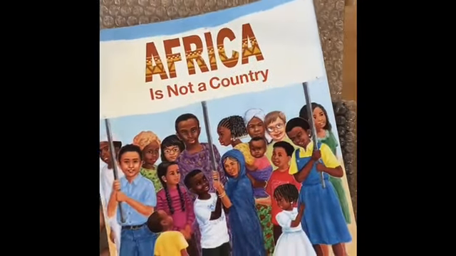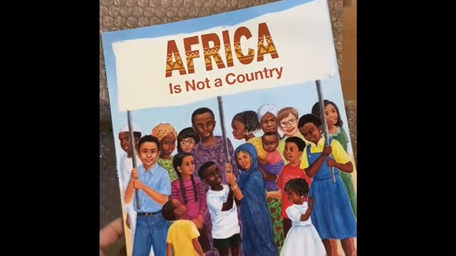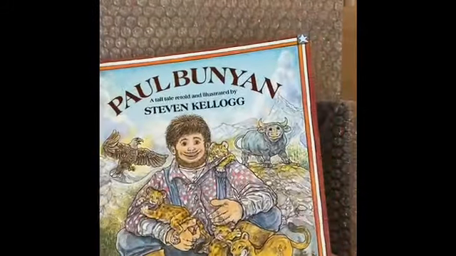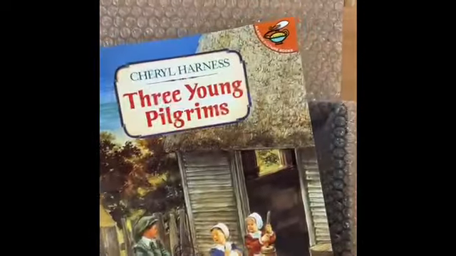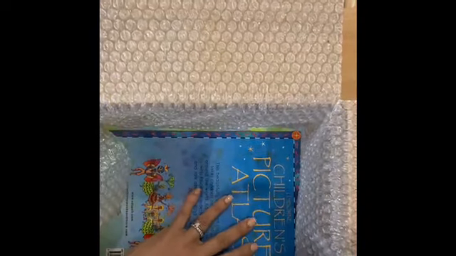Africa Is Not a Country. Very popular book with various different curriculums. Paul Bunyan. And as you can tell, these books are more diverse than some of the other sources that we use. So I really like incorporating these as well as the other ones.